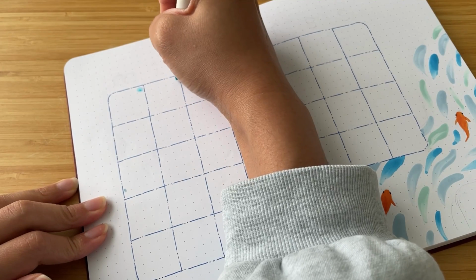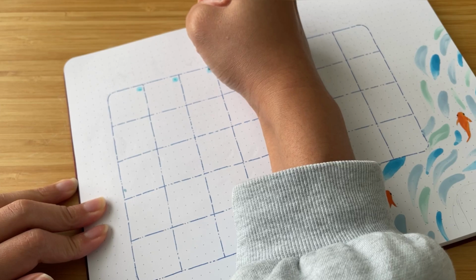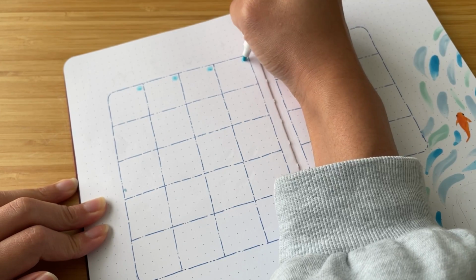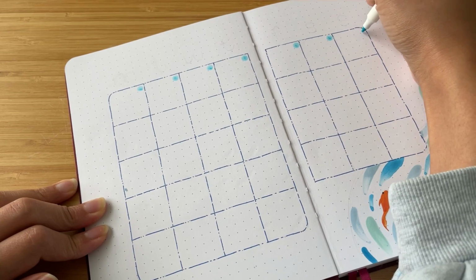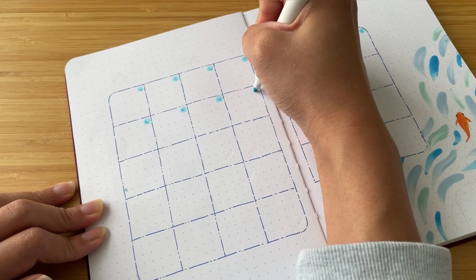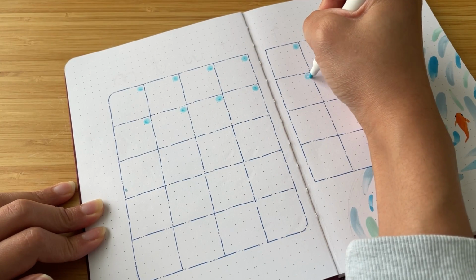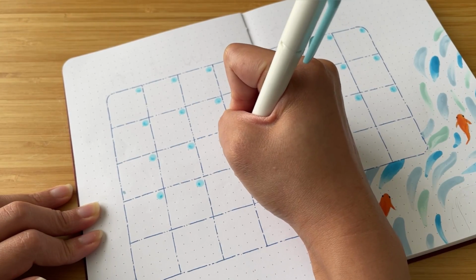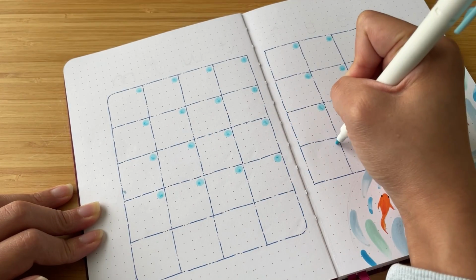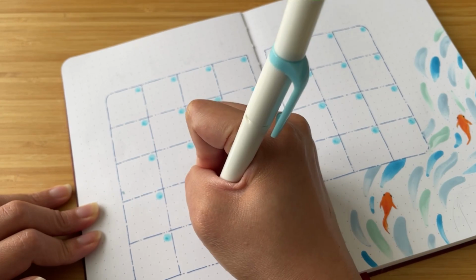Then in the top right corner of each box, I am making little circles with a blue Mildliner. It's light blue, isn't it? This color is light blue. I always want to say blue, but it's light blue with this light blue Mildliner. I didn't mean to make a circle for the first box. July starts on a Tuesday, not Monday, but I forgot, and that is fine.